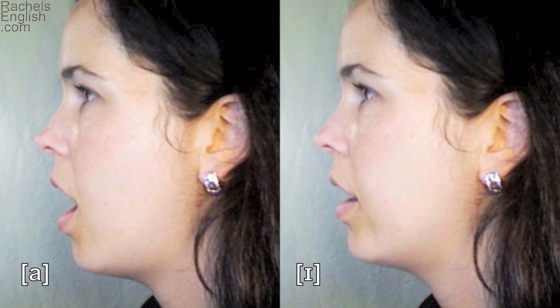Here we see the two sounds of this diphthong. You can see in the first sound that the jaw is more dropped. In the second sound, the tongue is more forward. Here are the two sounds in profile. Again, note that in the first sound, the jaw is dropped more.